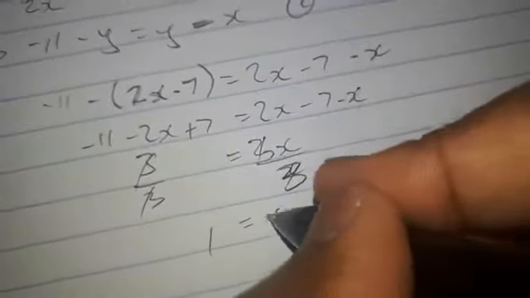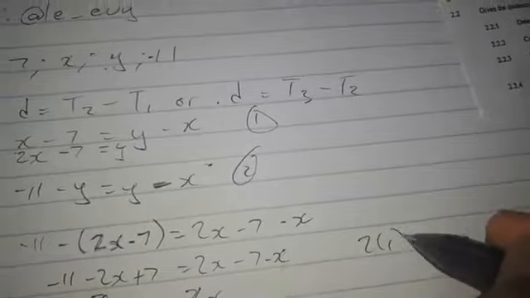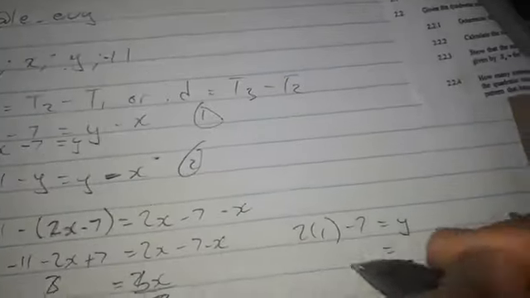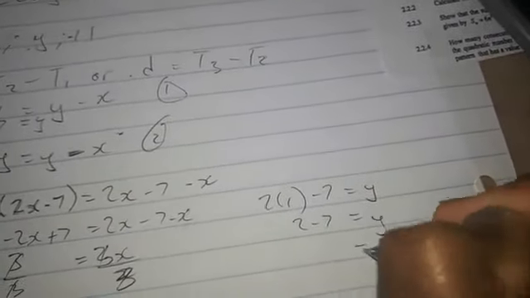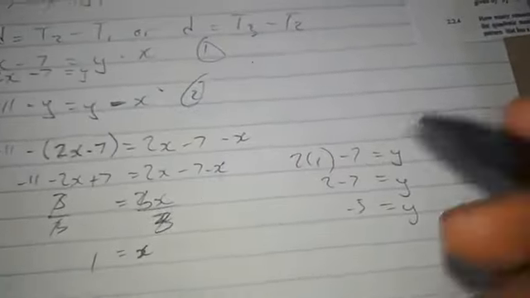And when we're done, we have to test whether all this stands. If x is equal to 1, then we can sub x into this equation: 2 times 1 minus 7 is equal to y. That's 2 minus 7, so y is equal to negative 5. If you test this sequence, it should be 7, 1, negative 5, negative 11. Let's see if there's a common difference: minus 6, minus 6, minus 6. It works out. So these are the two values for x and y.